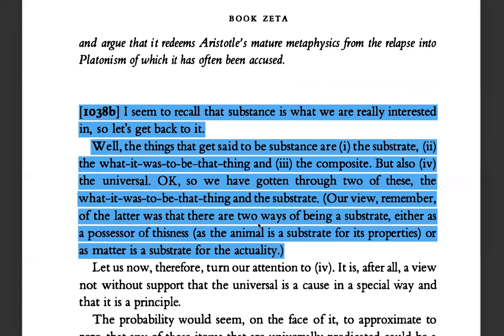Our view, remember, of the latter was that there are two ways of being a substrate: either as a possessor of thisness, as the animal is a substrate for its properties, or as matter is a substrate for the actuality.